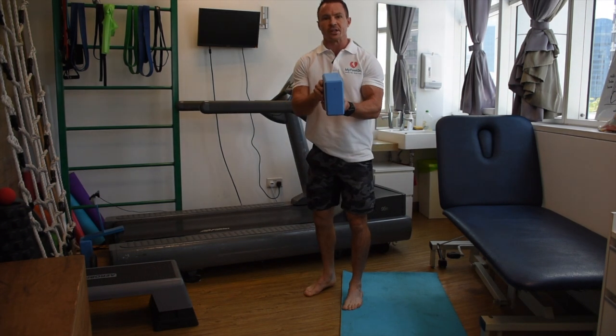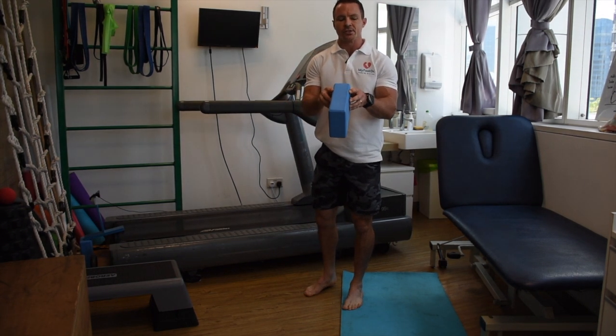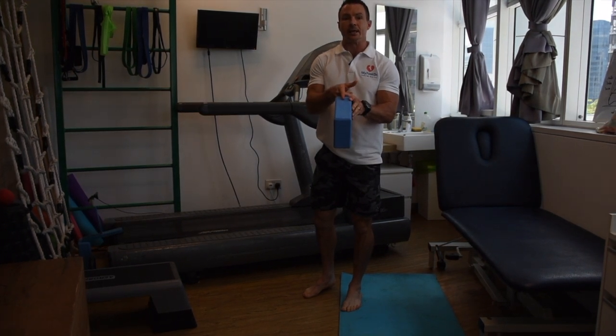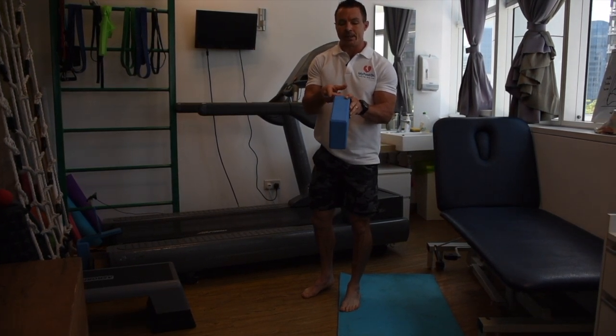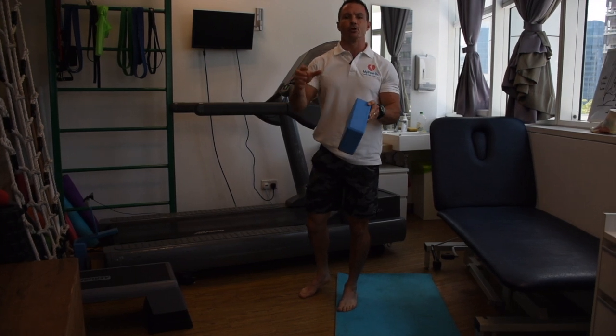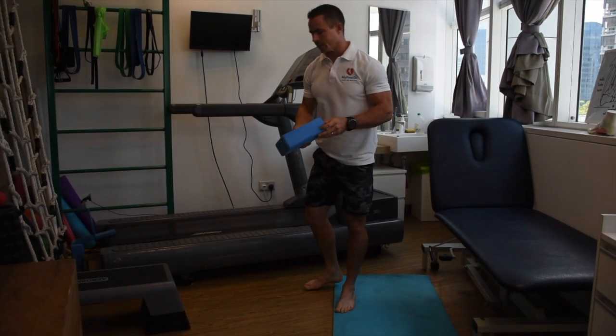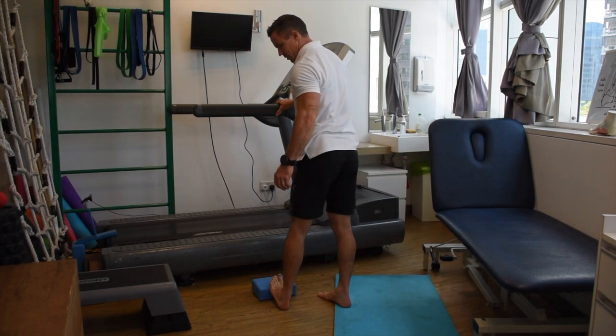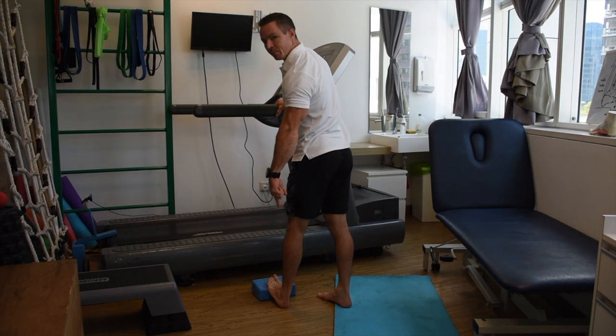Now, all you need is a step. This step is about 2 inches. For some people, this is going to be way too high. You might need about an inch only, or other people might need it to be a little bit higher. You can grab a book or a cooking tray, anything that can create a ledge. We're going to pop it on the ground. We're going to pop the ball of our foot on top. Our heel is going to be on the ground.